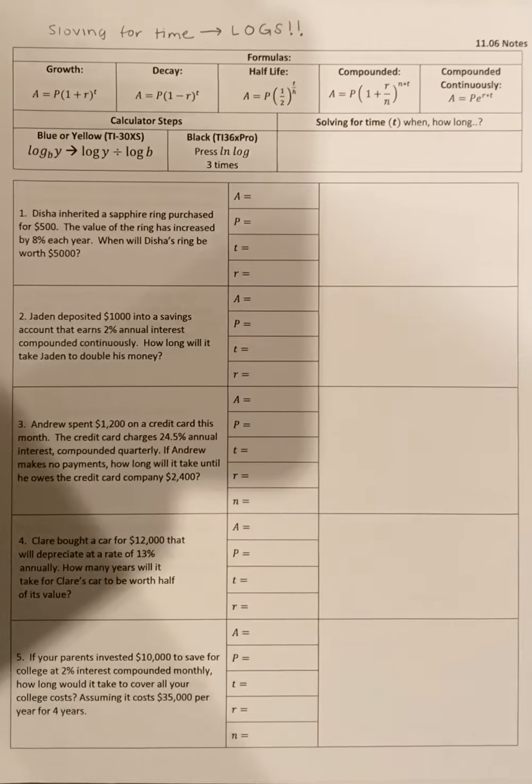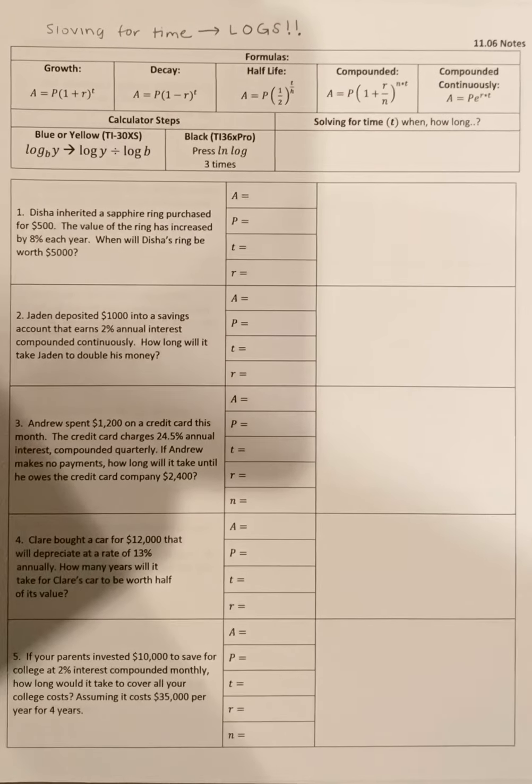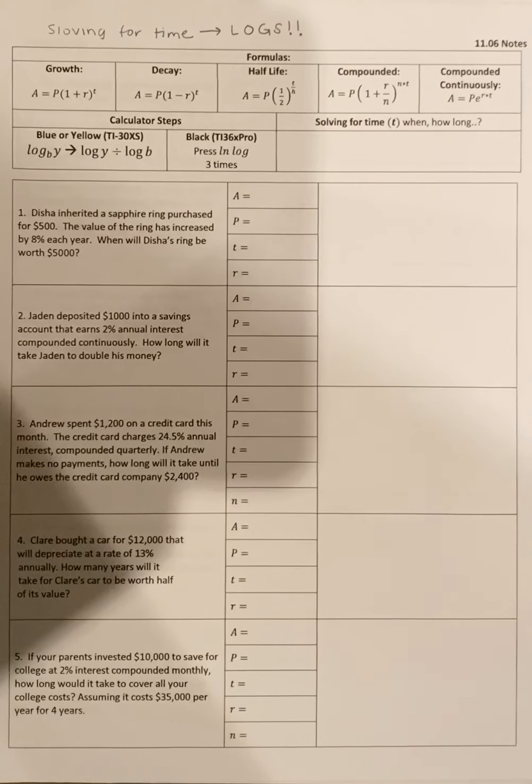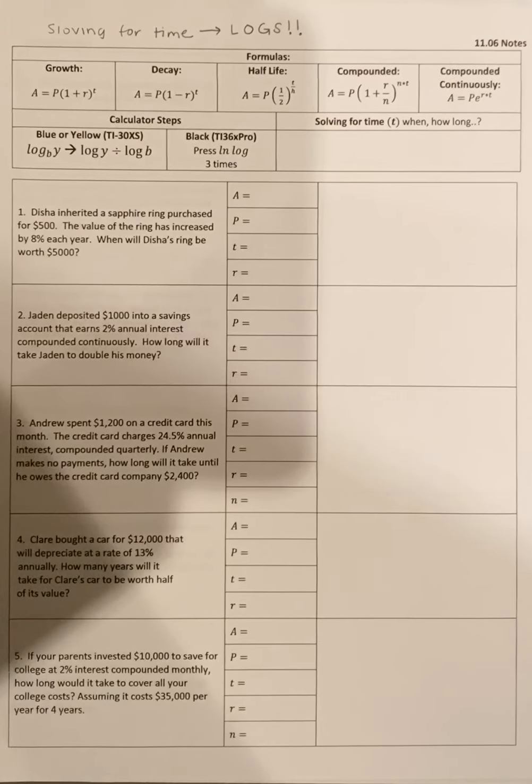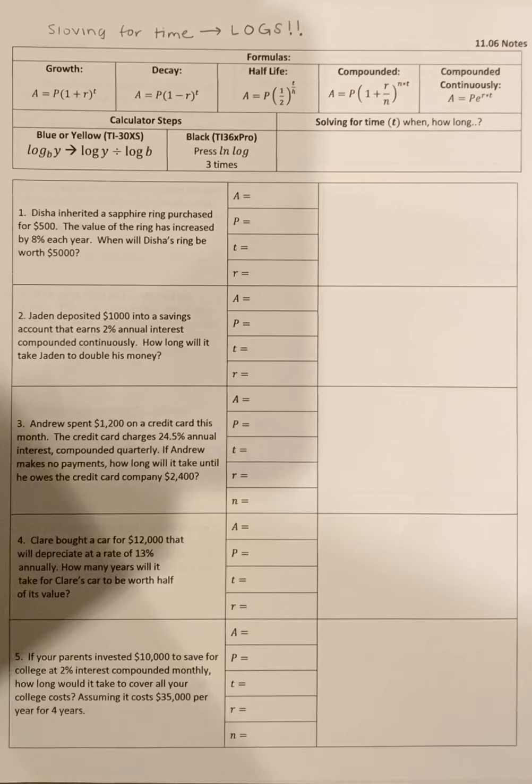I am going to be walking you through the 11.06 notes. This will kind of build on what we did with 11.05. Just so you know, the 11.06 practice will be due next week. When you turn that in, you only have to turn in the practice. You don't have to turn in these notes filled out. Obviously, it helps to fill them out just so you know what you're doing. But as long as you have the practice page, that's fine.